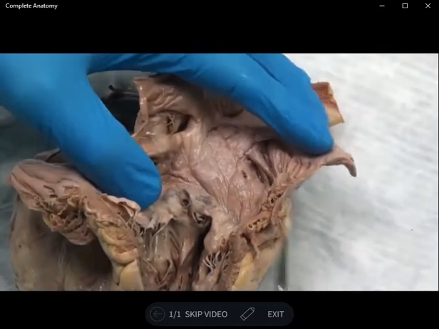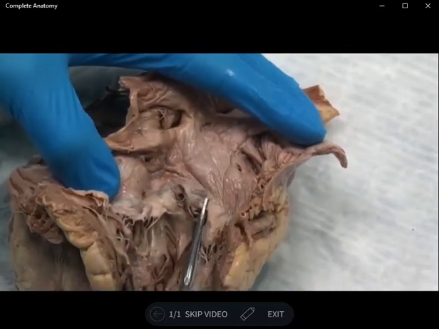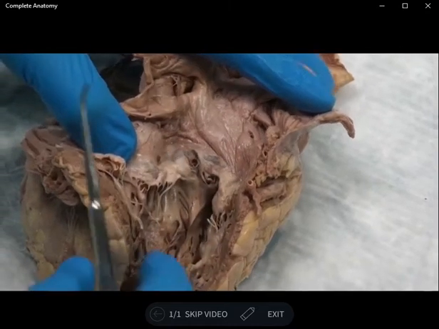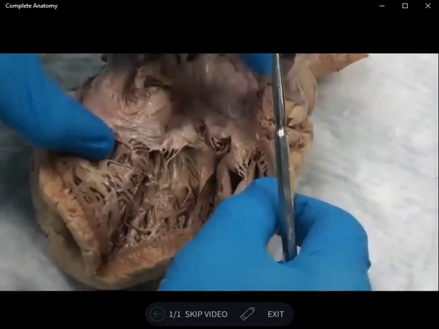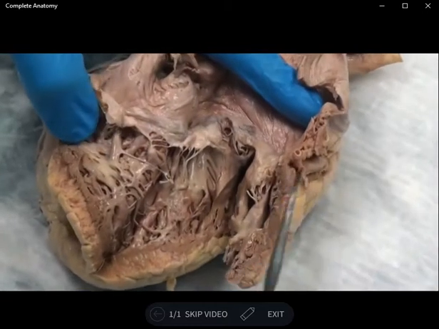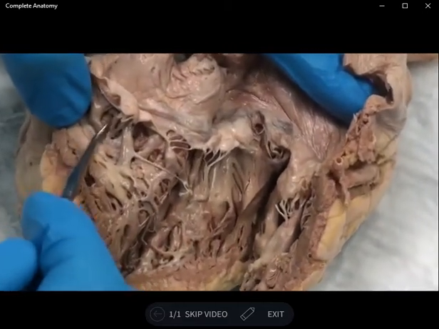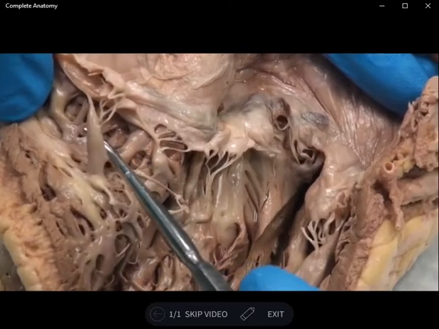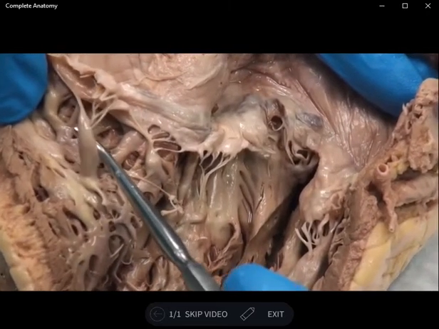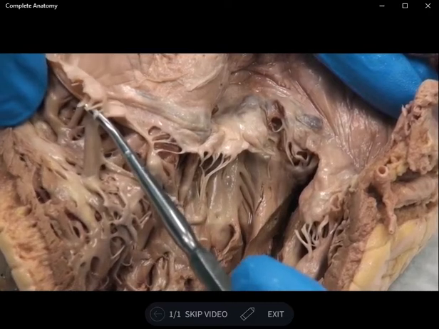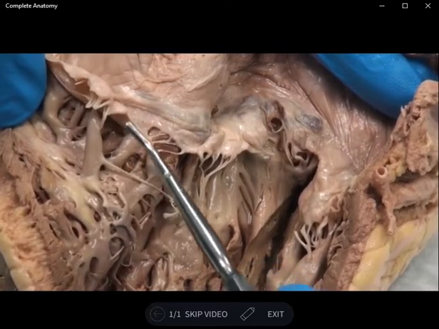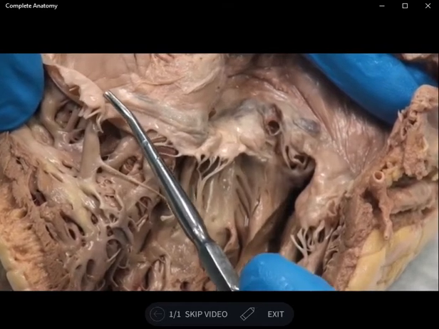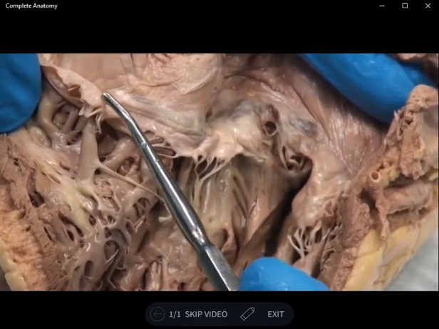We'll now follow the flow of blood from the right atrium past the tricuspid valve and into the right ventricle here. Inside the right ventricle, we have trabeculae carneae seen here. This is a papillary muscle. Attached to the papillary muscle, we have chordae tendineae here. This is a cusp of the tricuspid valve. This happens to be the anterior cusp of the tricuspid valve.